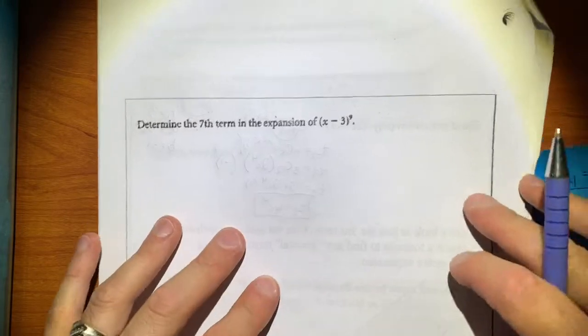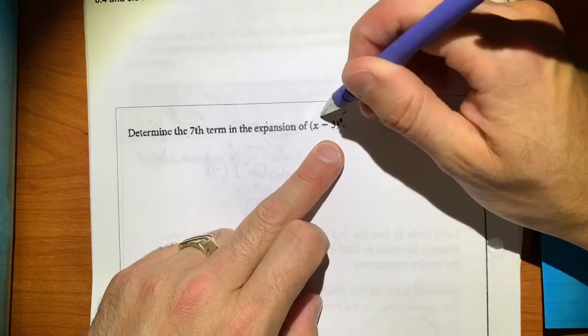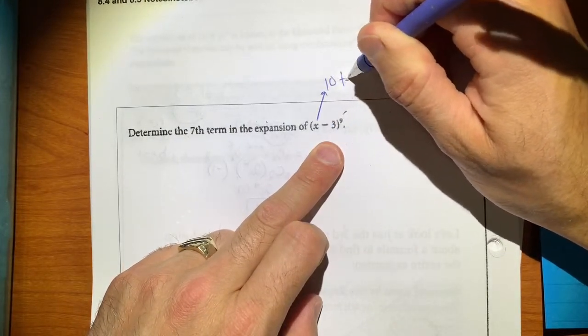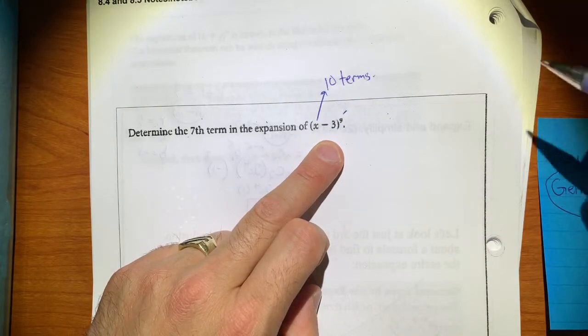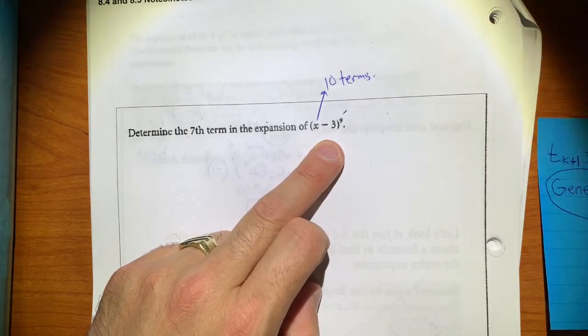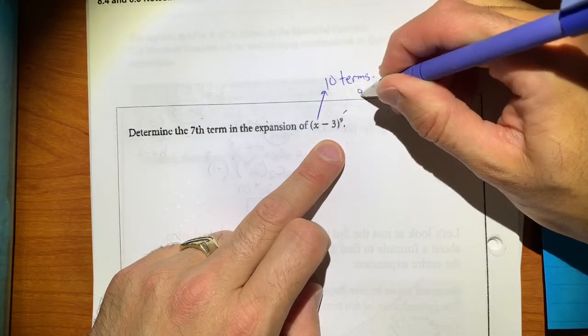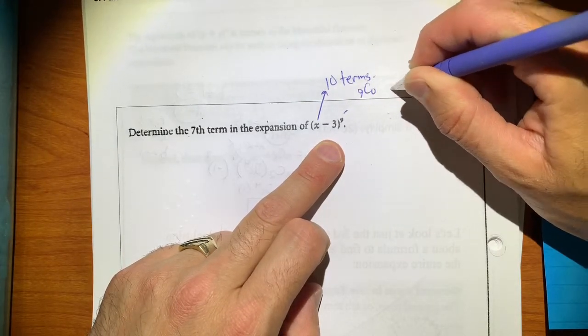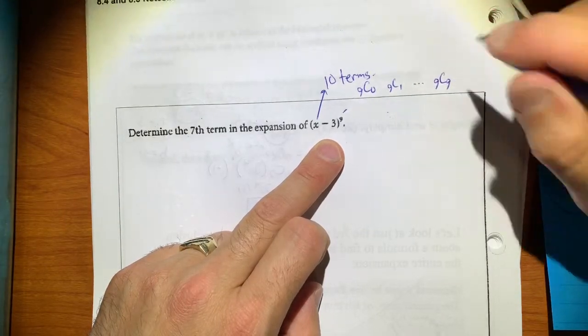Yeah, it's a 9. Okay, that's a 9. So review from yesterday. This has 10 terms total. And if you were to expand it using the combination method of getting Pascal's triangle, you would be starting with 9C0, 9C1, dot, dot, dot, until you get to 9C9 for your coefficients.